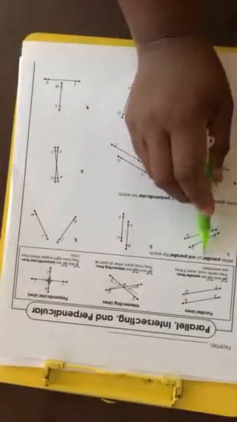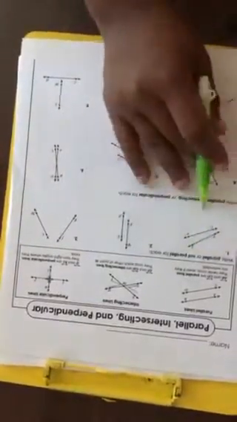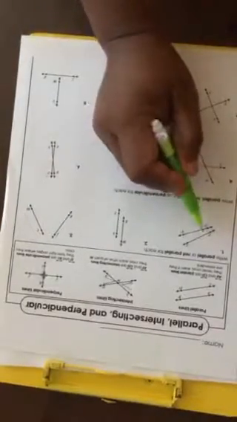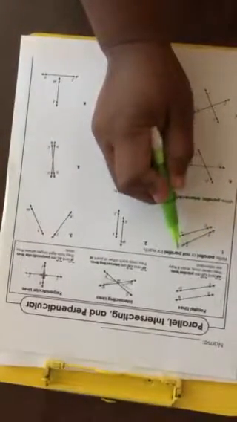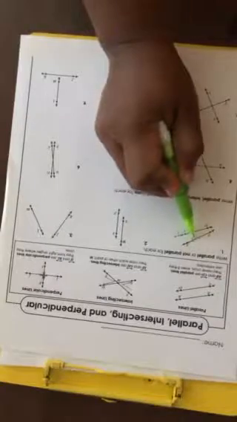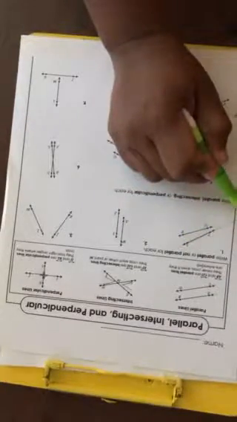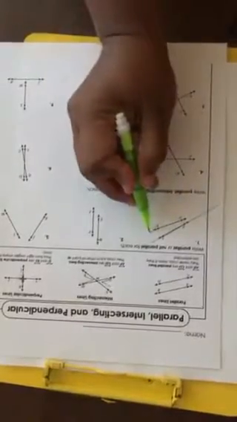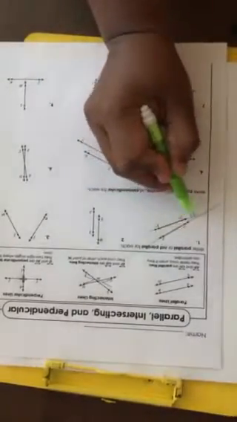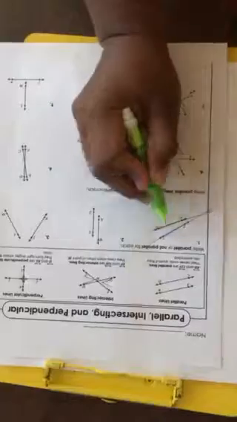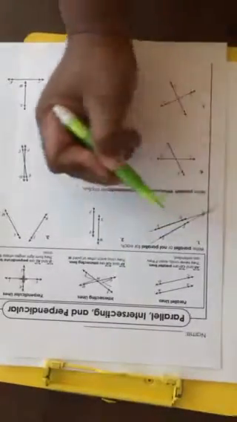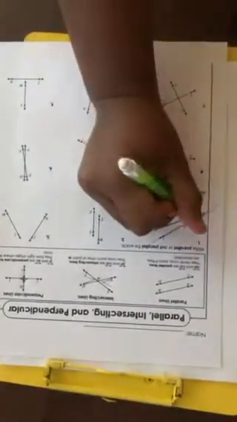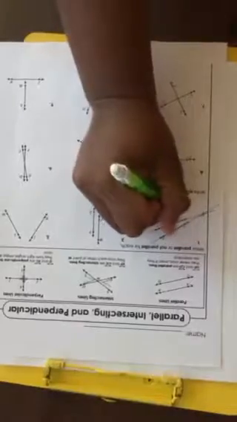It says right parallel or not parallel. They're not touching. So, okay, they might be parallel, but you have to extend the line to make sure that they will never touch each other. So if I extend this line, and if I extend this line, they will cross each other. So since they will touch, they are not parallel.